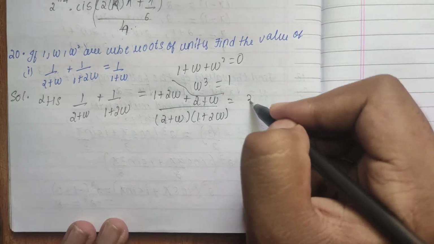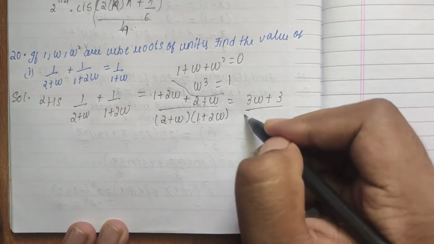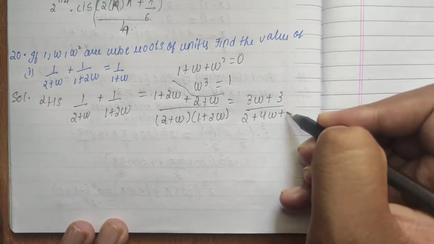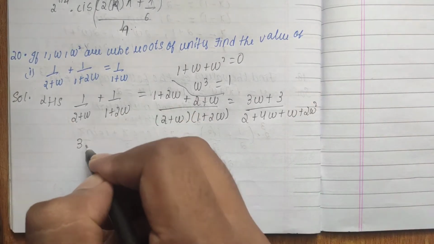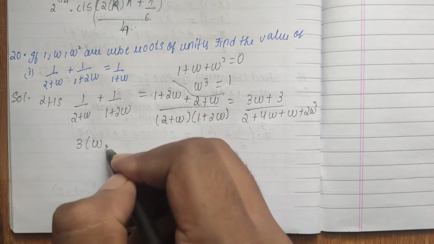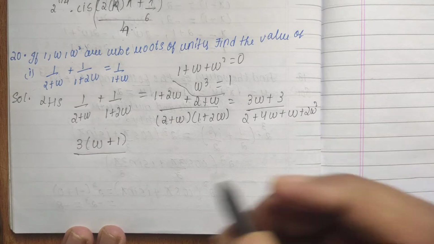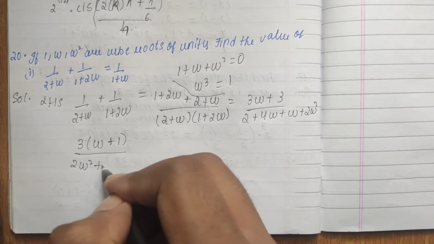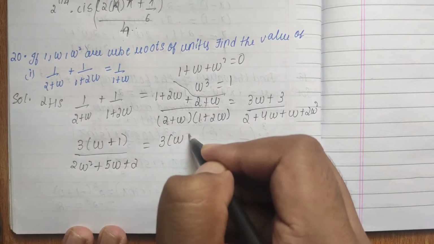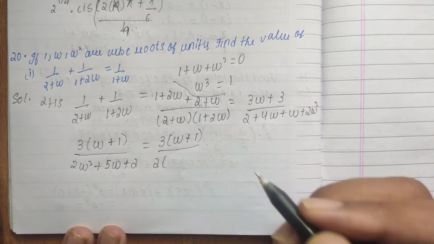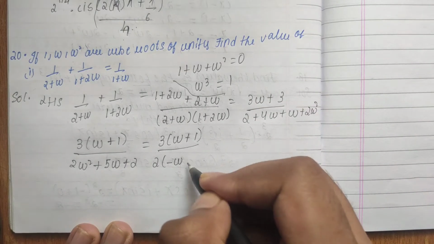So this is 3 omega plus 3. Multiply using distributive property. So 2 plus 4 omega plus 2 omega square. So that is 3 common. So that is 3 into 1 plus omega by 2 omega square plus 5 omega plus 2, is equal to 3 into omega plus 1 into 2. So from this, the value of omega square is minus omega minus 1.